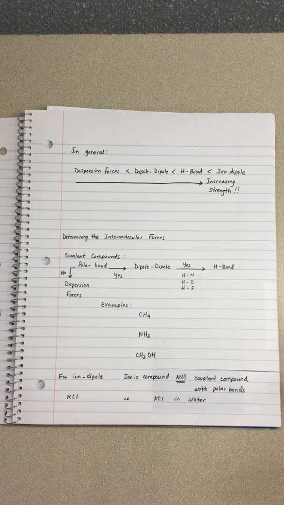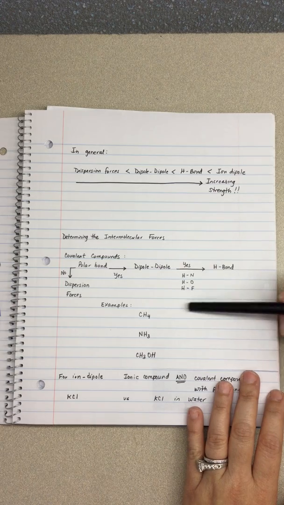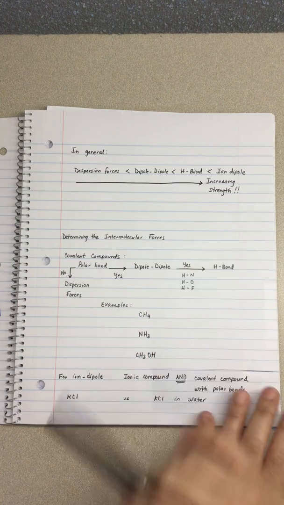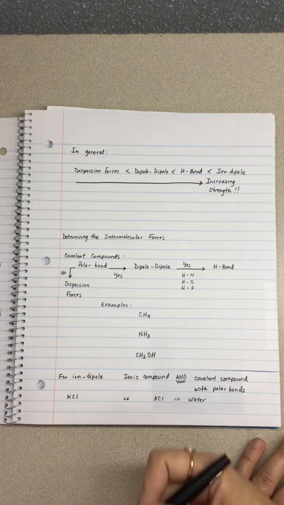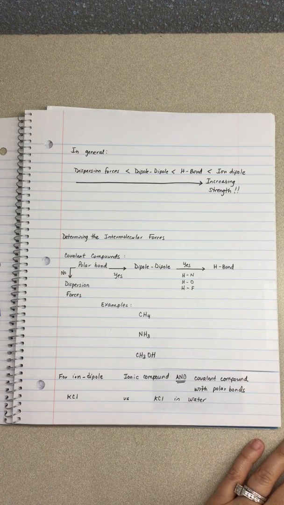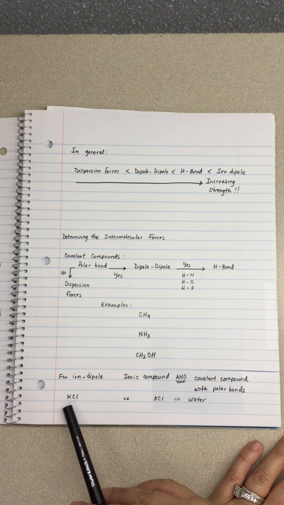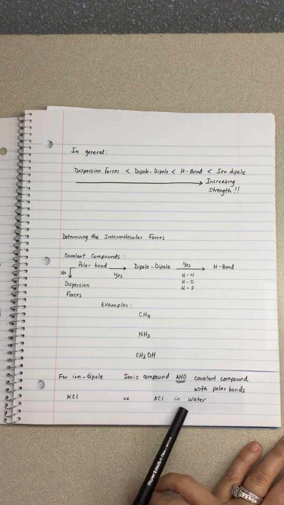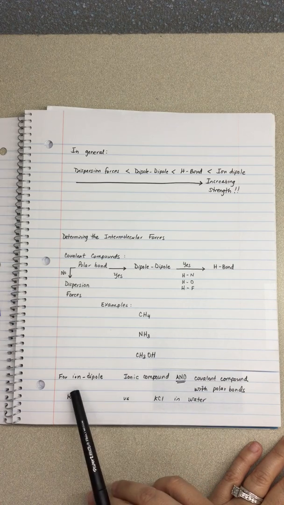Now, if you have a polar bond, you need to look further. I do have a polar bond, so it means that I have dispersion and dipole-dipole. So now you have 2 of the 4. Now, if the polar bond is one of these 3 here, it means that you have dispersion, dipole-dipole, and hydrogen bonds. If you have an ion present, now we're looking at this part here. If it's just an ionic compound by itself, that's just ionic bond, nothing else. If you have an ionic compound in the presence of something that contains polar bonds like water, then you have ion dipole.